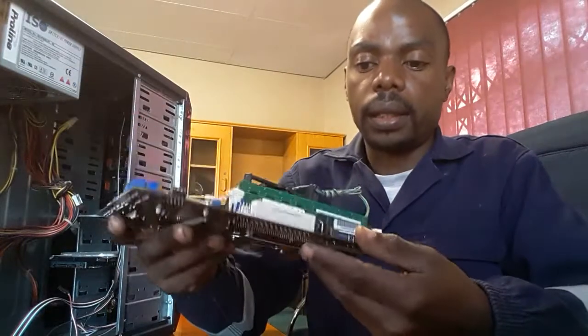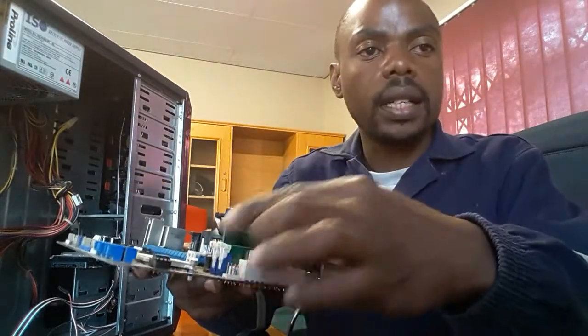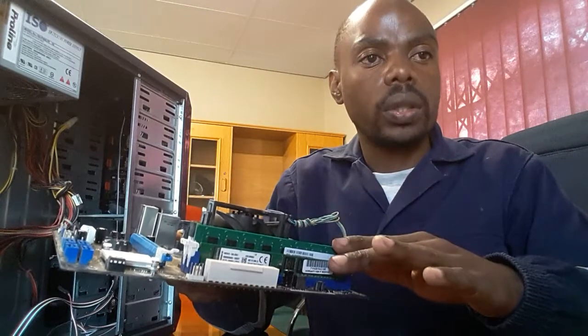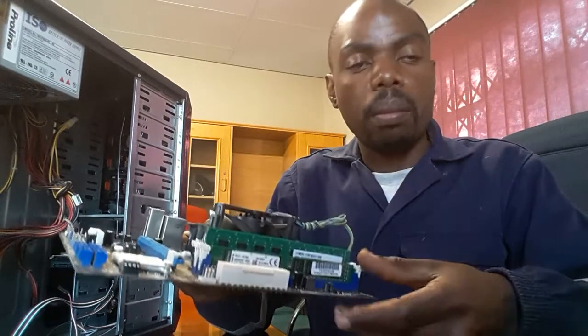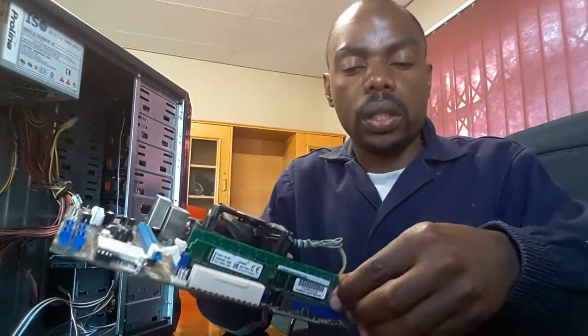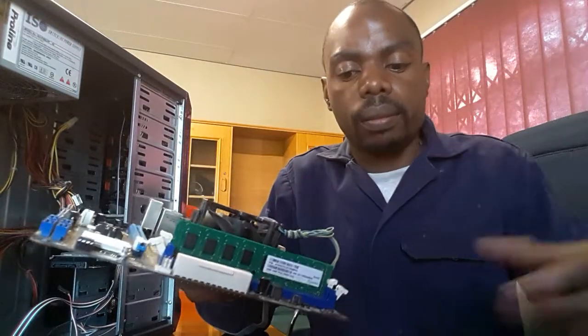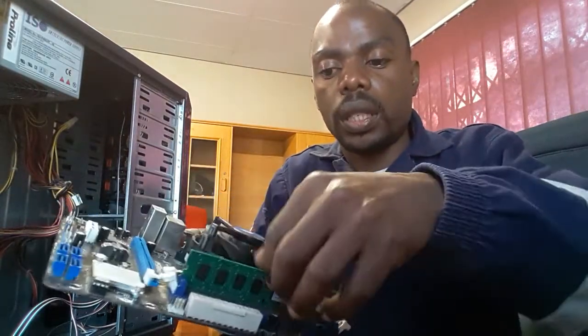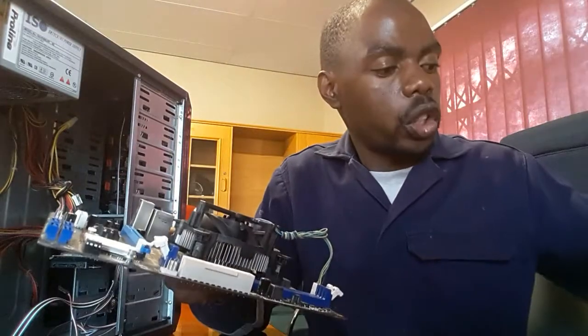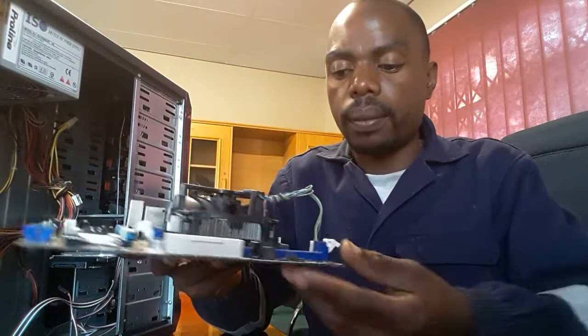from the power supply. And then on this side here we have 2 memory slots and 2 memory modules, DDR3. So these are memory modules DDR3. So you just move the notches and then you pull it out, make sure you don't have static.